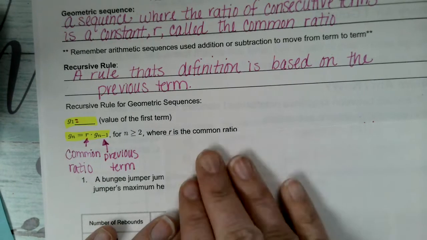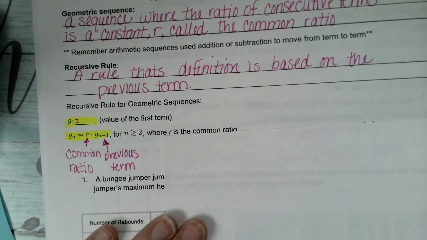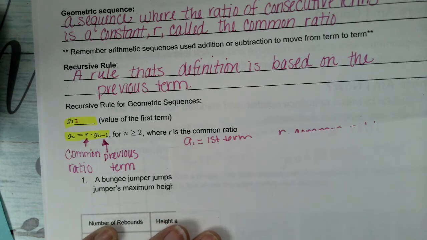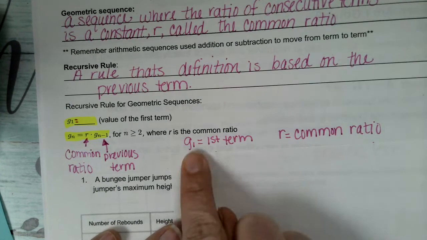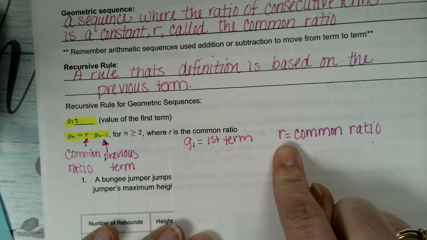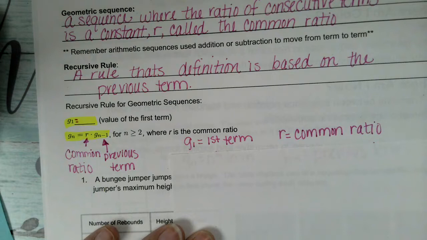Let's write down next to this everything that all of these letters mean one more time, so we have a place to look for it really quick and easy. The first thing is G sub 1, and that's your first term. You also need to know the R value, and that's your common ratio. I'm going to talk in a minute about how to find the common ratio. I'm going to give you a way to remember it.